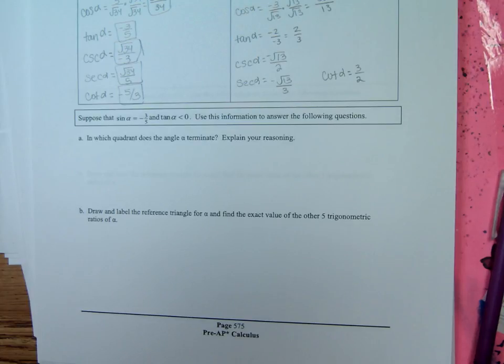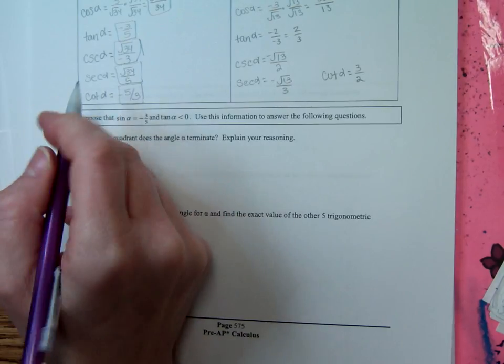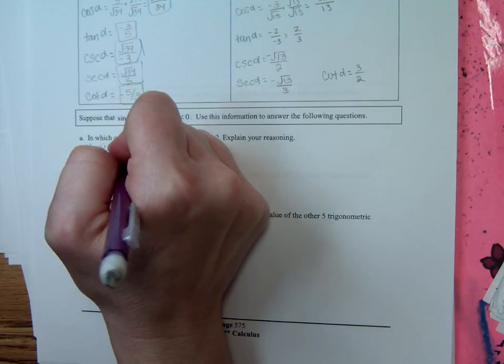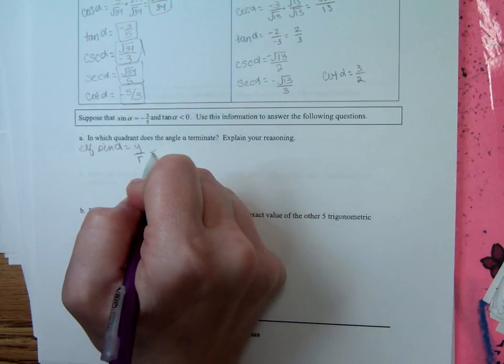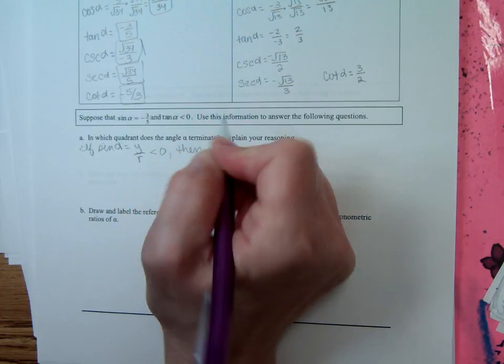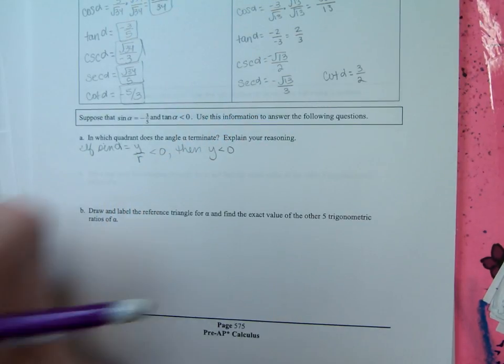Remember, tangent is sine over cosine. So if sine's negative and tangent's negative, cosine can't be negative. Because if it's sine over cosine, negative over negative would end up making it a positive, which would put it in quadrant 3. But tangent's not negative. So if sine is y over r, and it is less than 0, then that means y is less than 0. So it's going to be in 3 or 4.